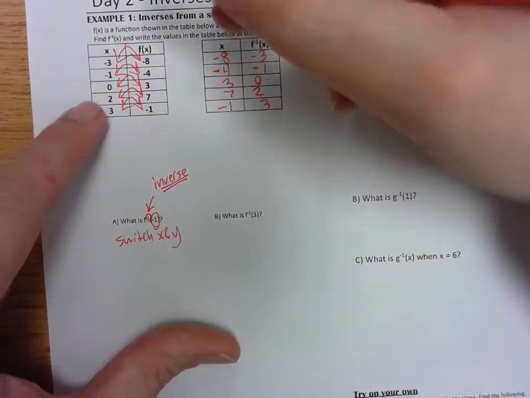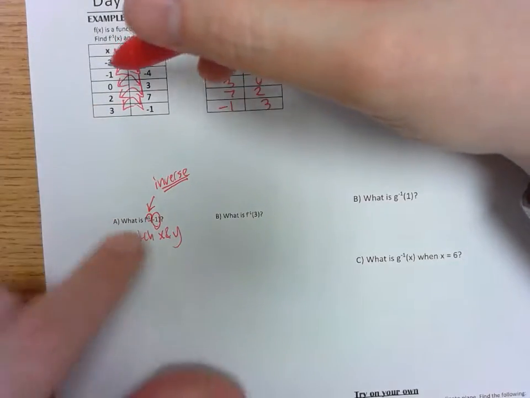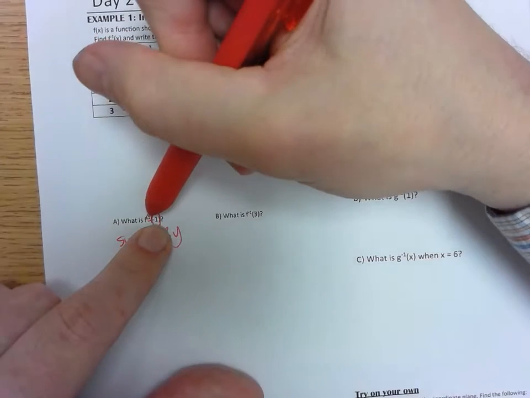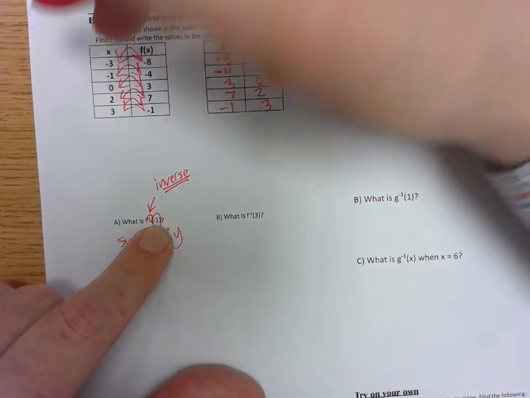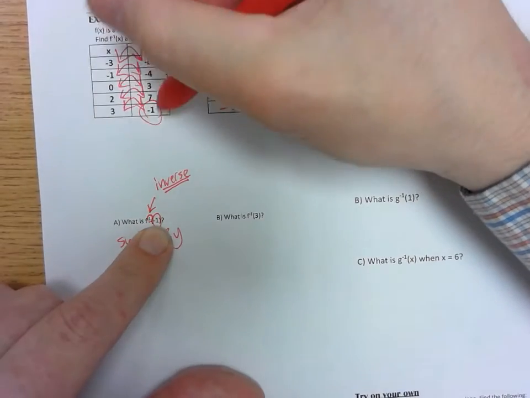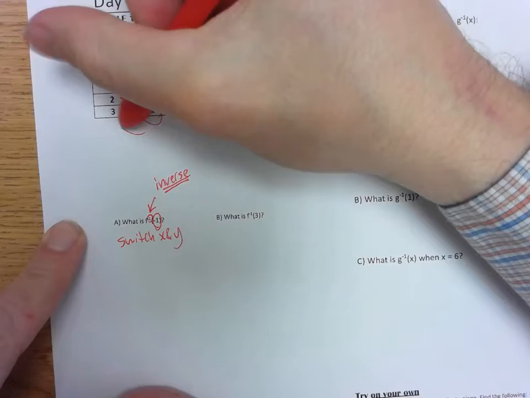So if you look at the original table, if it says f inverse of -1, we don't go to the x value of -1, we go to the y value of -1, and we report our x value.